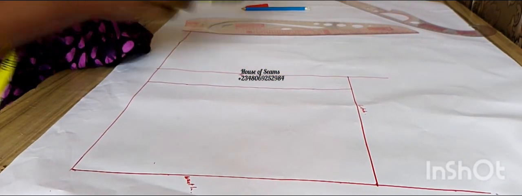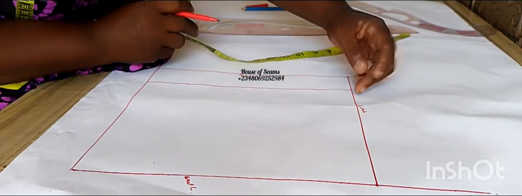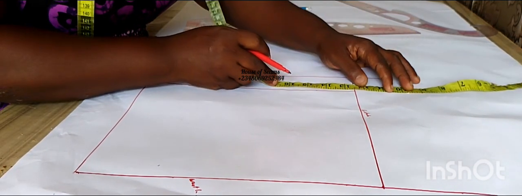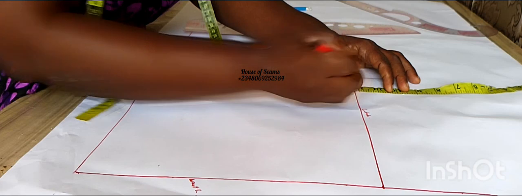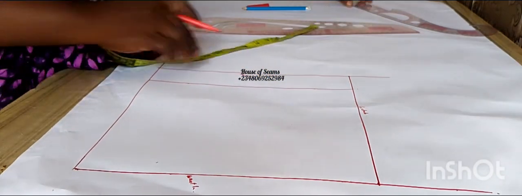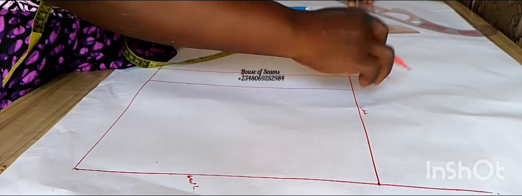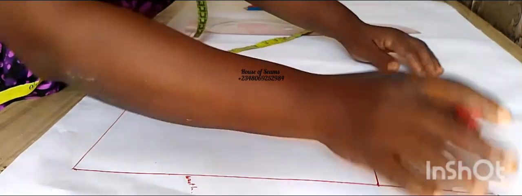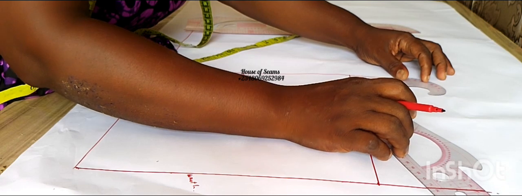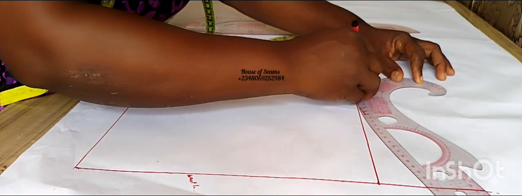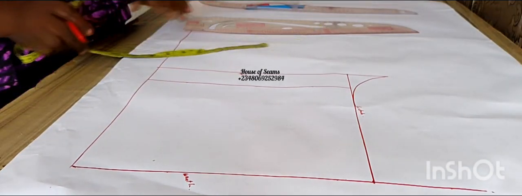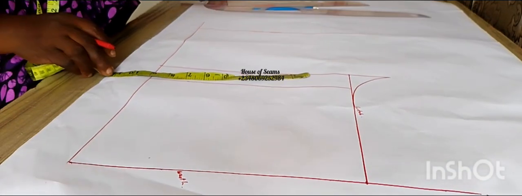So the next thing we are going to do now is to come to this hip line here on the crotch line. Go outward by 0.25 from this line. We are going to be connecting it from here to this point. So we are going to match them up like so. So that's how we successfully extend the crotch.